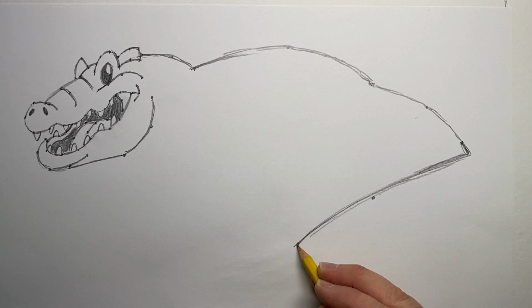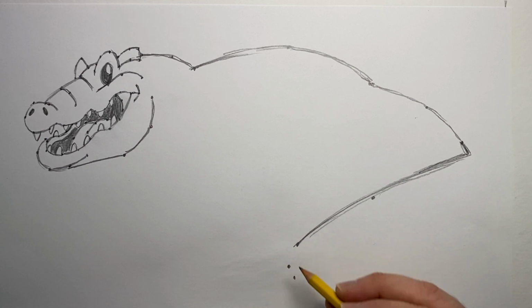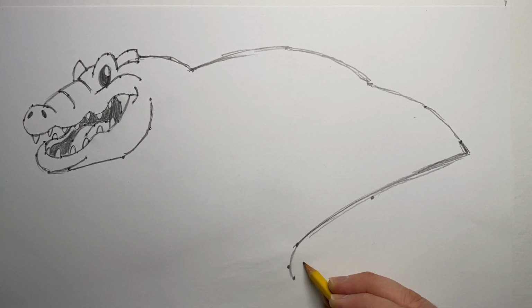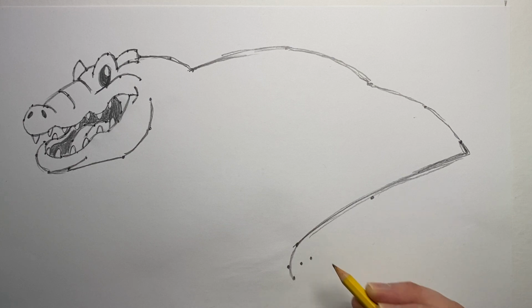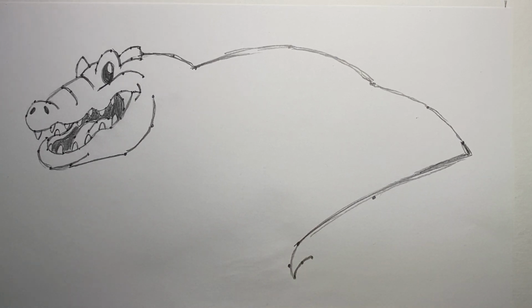Okay, so again, we've got the tail starting here. So I'm going to use this end dot here, this dot here, and this dot here. So there's 3 more dots, a little bit of curving line. And then from this end dot here, I'm going to put a dot here and a dot there. And we'll just curve that back. That's going to give us that nice tip of the tail.